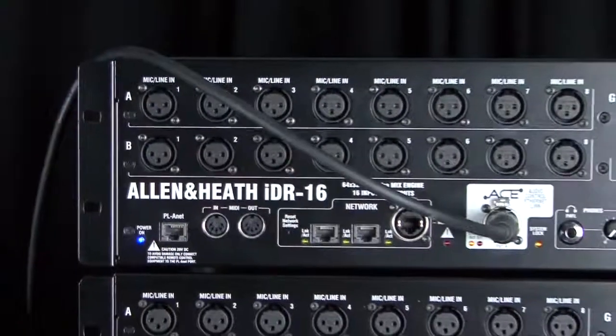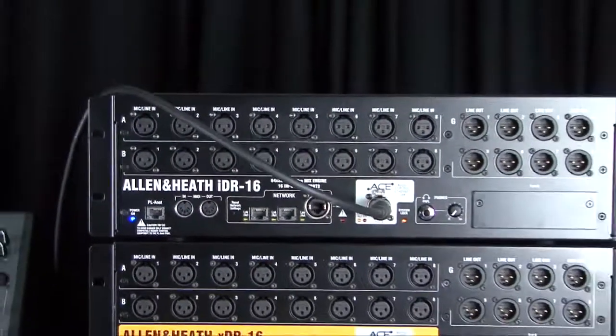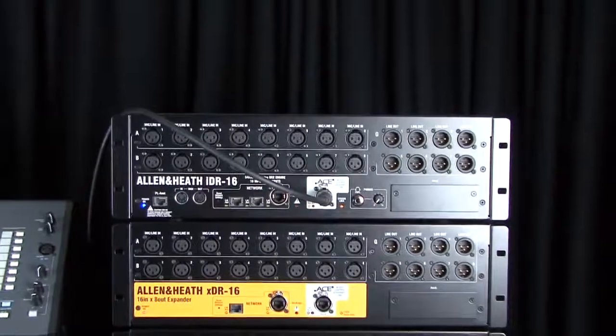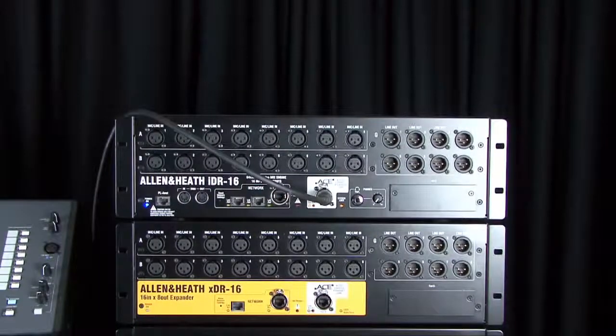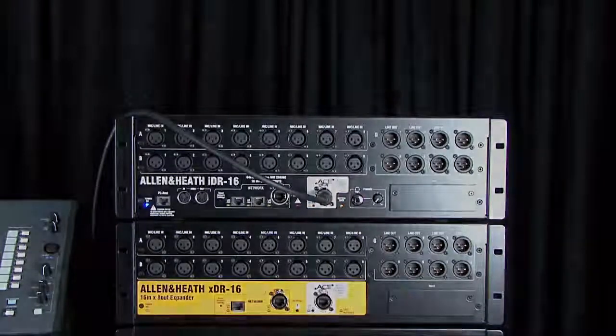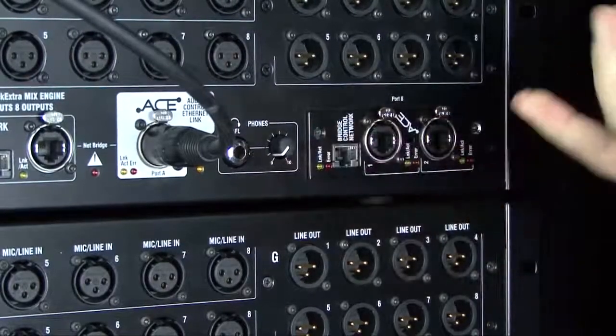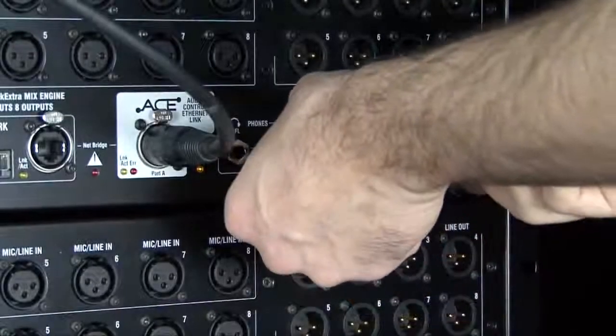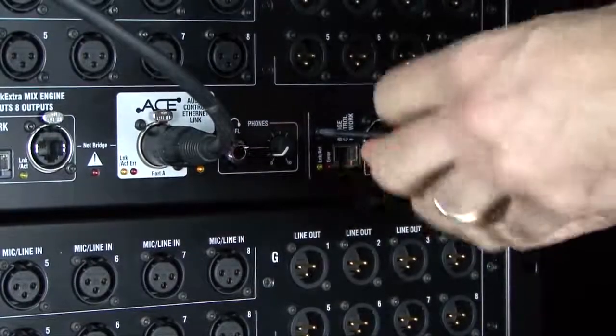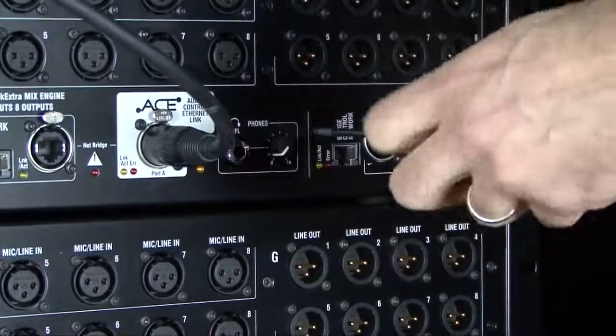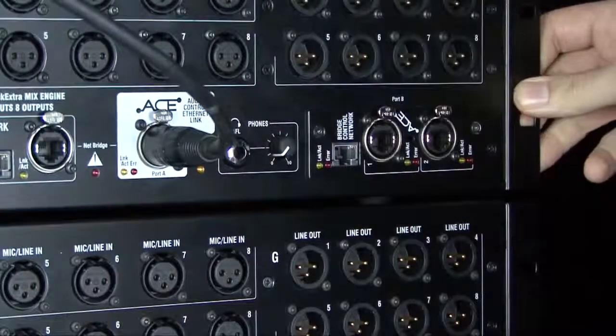The xDR16 looks similar to the iDR16 mix rack, but it has no DSP and does not process any audio. It just provides extra input and output sockets and can map to the DSP channels of the mix rack it connects to. First, with the units off, fit an ACE audio network card to the port B slot of the mix rack. One of the mix rack network ports must be bridged to the ACE card control network socket using the short Cat5 cable provided.